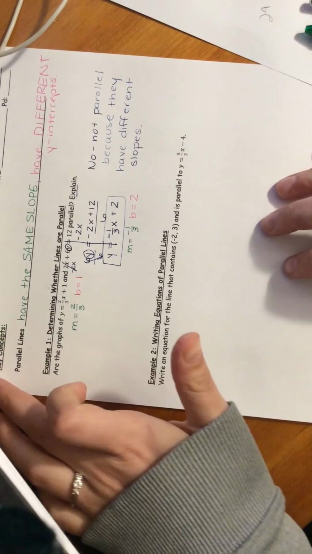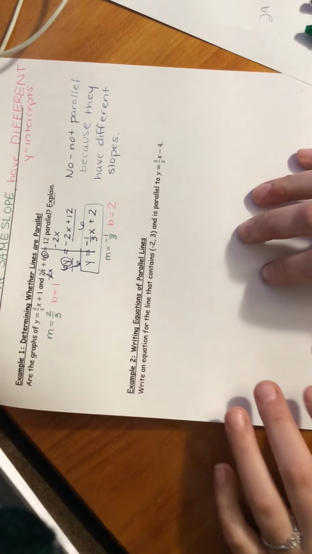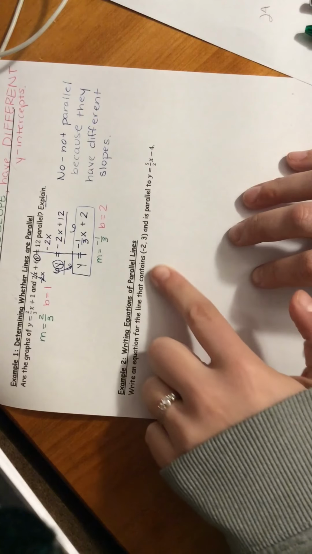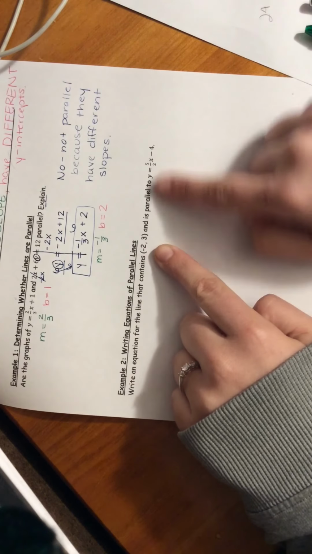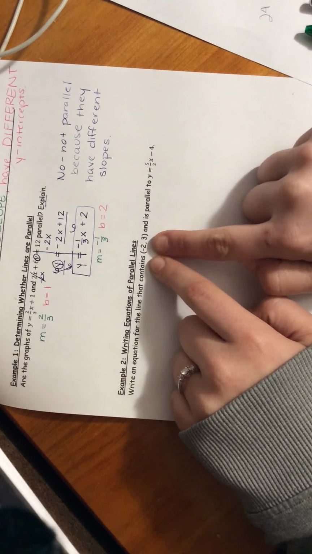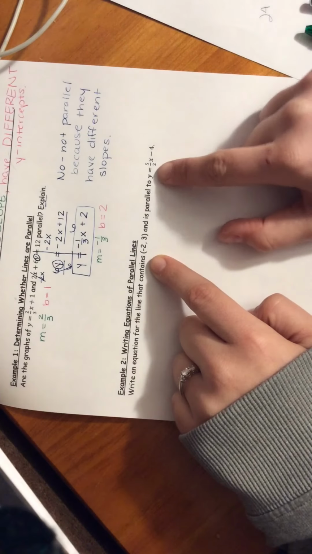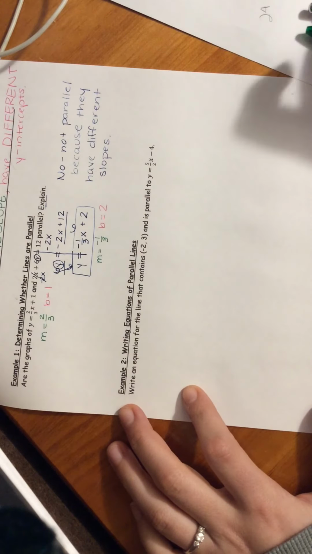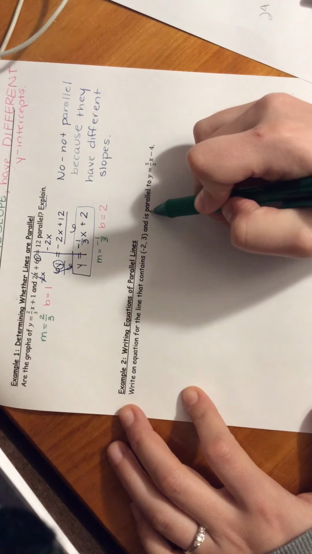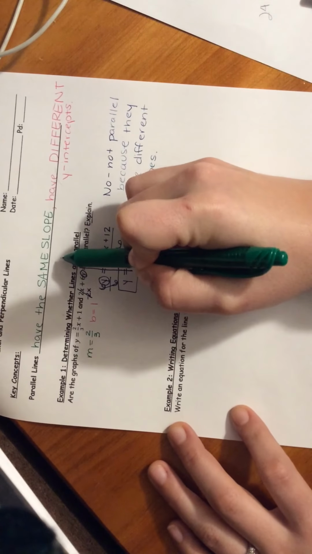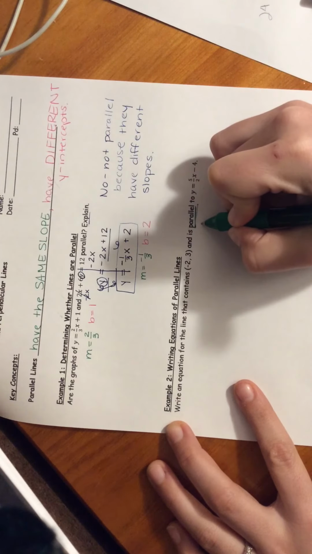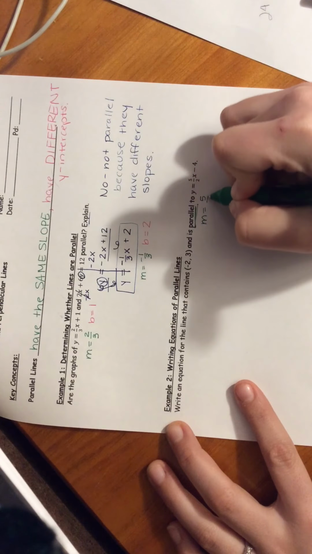So, let's use this same information a little bit differently. Writing equations of parallel lines. So we need to write an equation of the line that contains this point and is parallel to this equation. So the point is negative 2, 3 and it is parallel to y equals 5/2x minus 4. All right, so we know if it's parallel, that takes us back up to here: slopes are the same and y-intercepts are different. So if it has to be parallel to this line, I know my slope has to be 5/2.